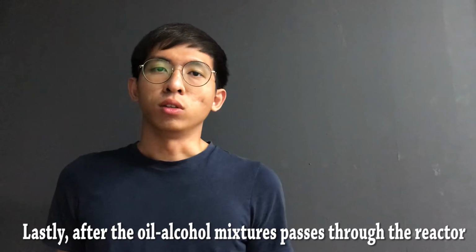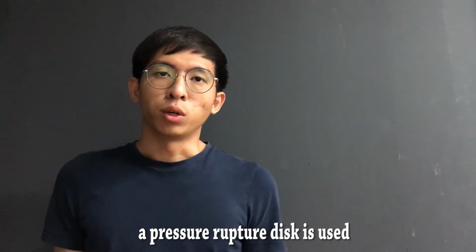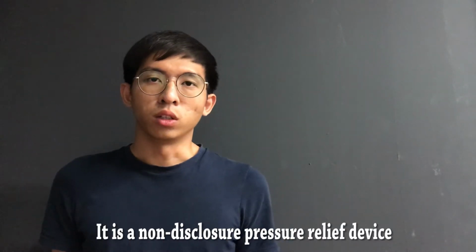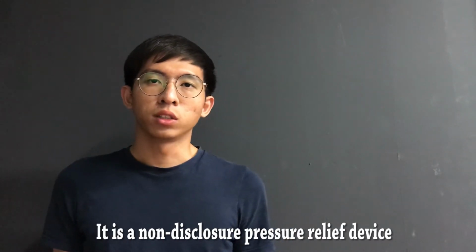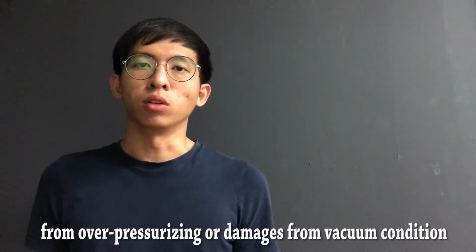Lastly, after the oil-alcohol mixture passes through the reactor, a pressure rupture disc is being used. It is a non-reclosing pressure relief device. It has a function to protect the system from overpressure or damage from vacuum conditions.